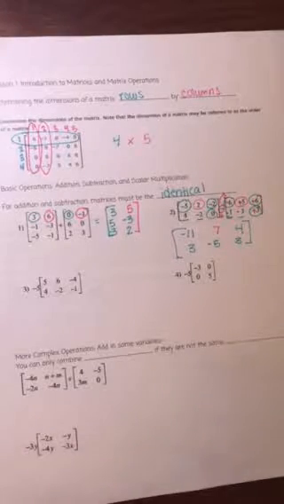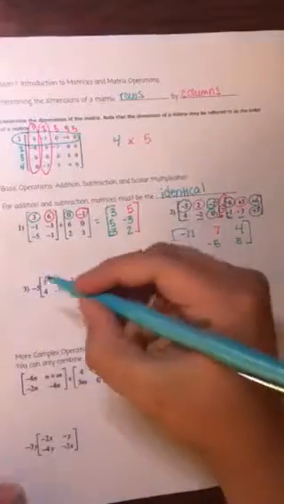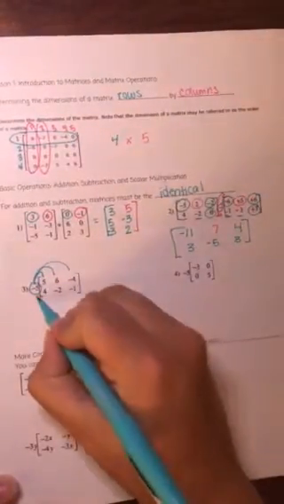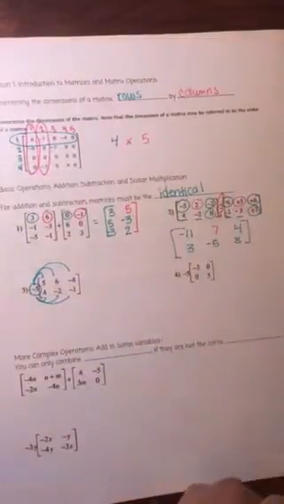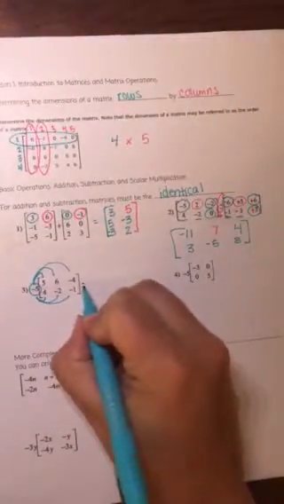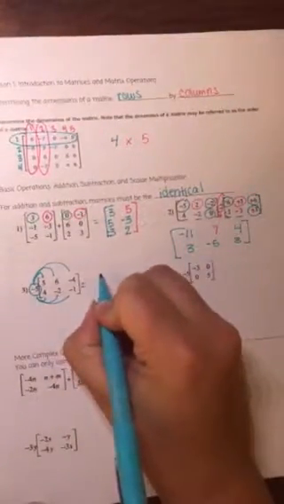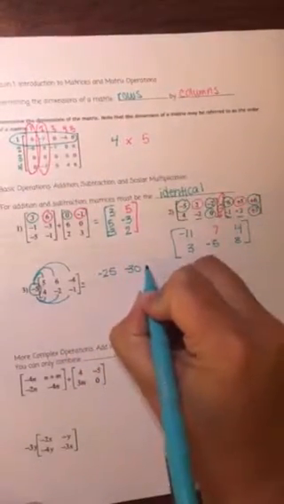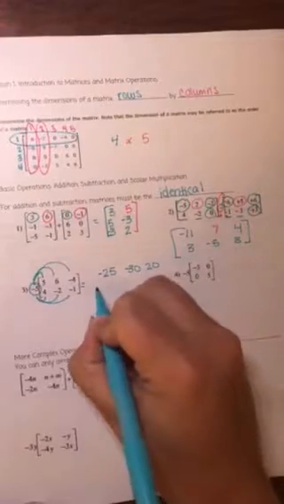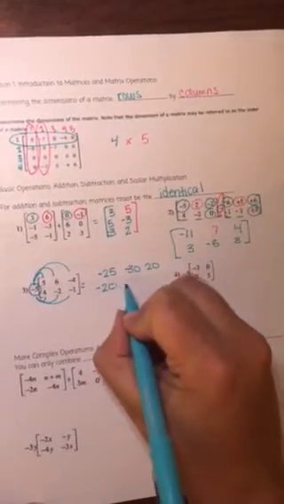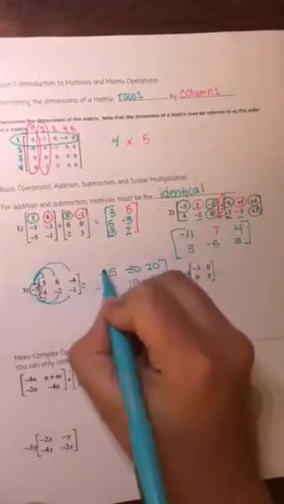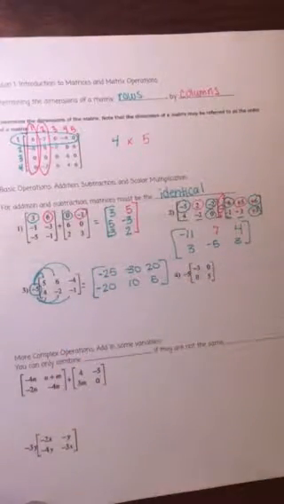Okay, number 3 starts our scalar multiplication. All that it means, it's pretty much like the distributive property. So you're going to take this number that's on the outside and distribute it to absolutely everything that's inside of here. As you're doing that, your matrix is going to look the same in the end. So you have negative 25, negative 30, positive 20, negative 20, positive 10, and positive 5. And just put your final answer in a matrix.